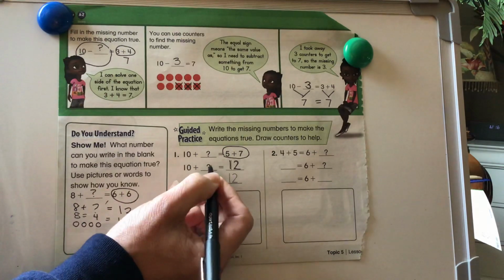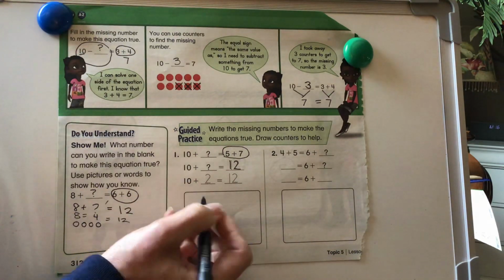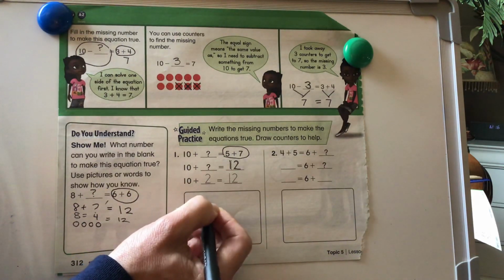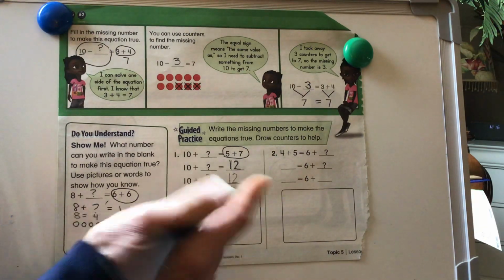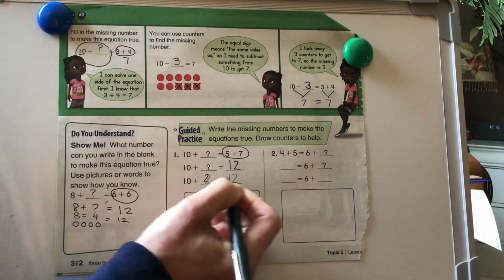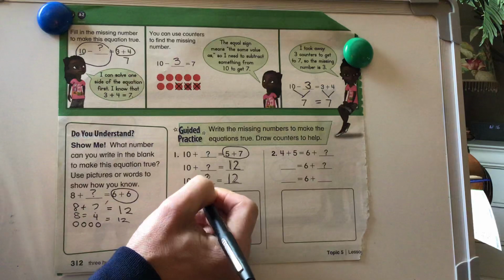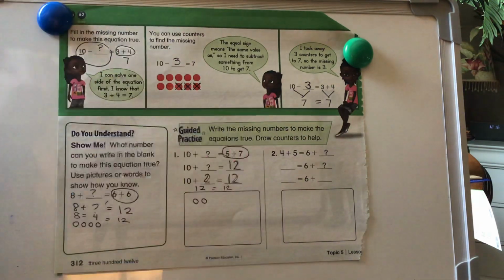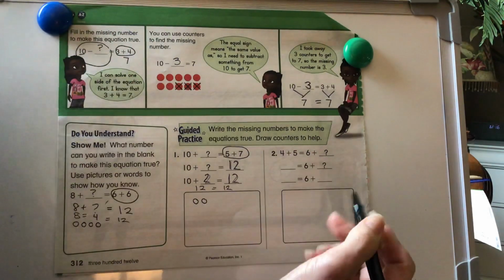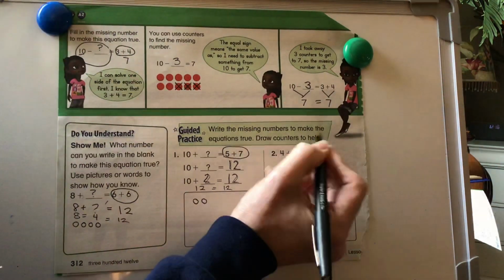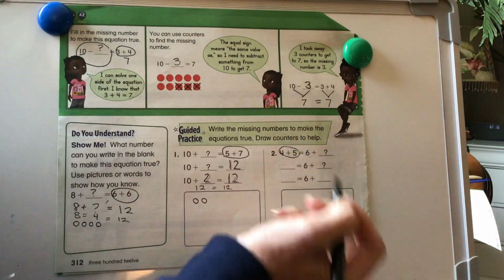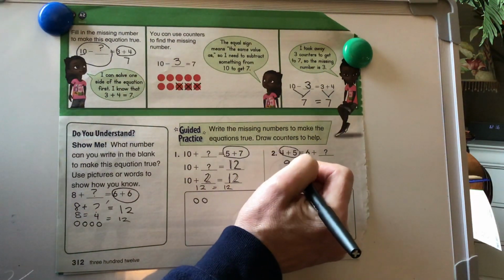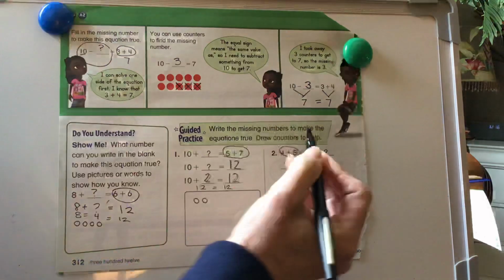So 10 plus something needs to equal 12. So if I have 10 and I add 11, 12, I have added up 2. So I know that 10 plus 2 equals 12, and 5 plus 7 also equals 12. And you can draw pictures if you'd like to. But let's go ahead and do these together, okay? 4 plus 5, well, I already know that 4 plus 5 equals 9, okay? But now I have to figure out what this is.